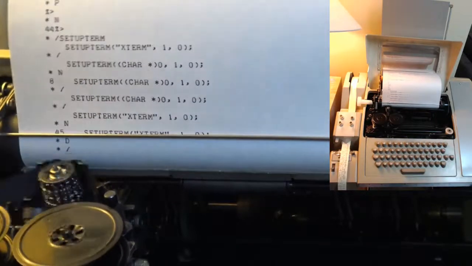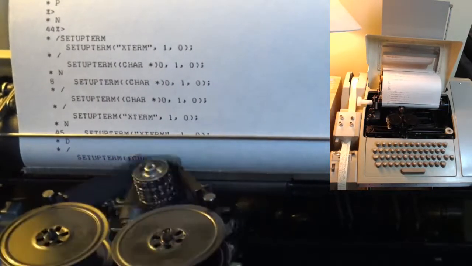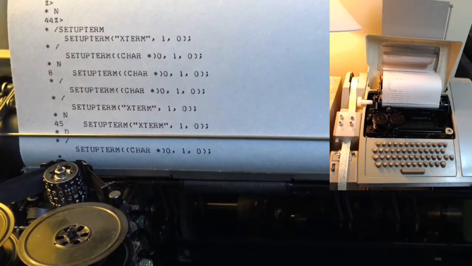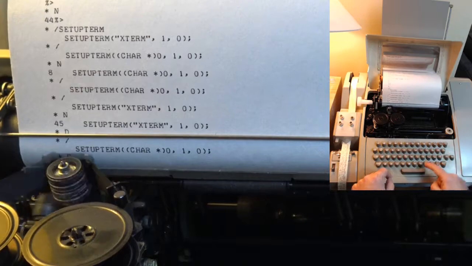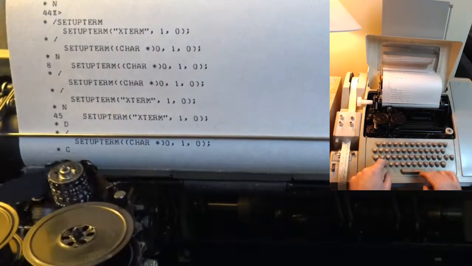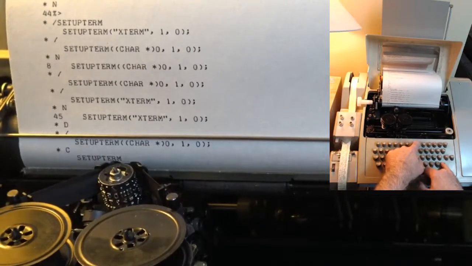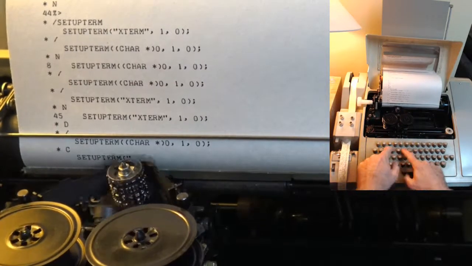Let's do that again. There is also, of course, there's a command for move a line, which is just M. Let's do C for change. Great suggestion. Set up term. Xterm.